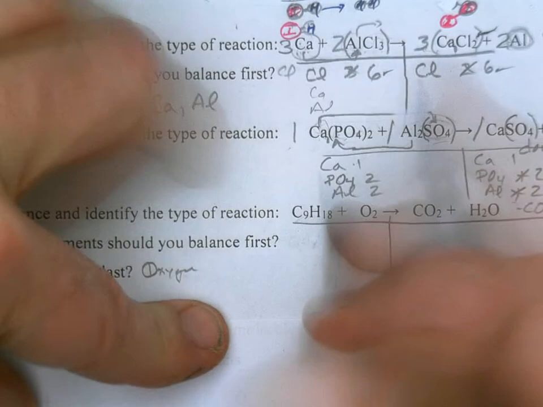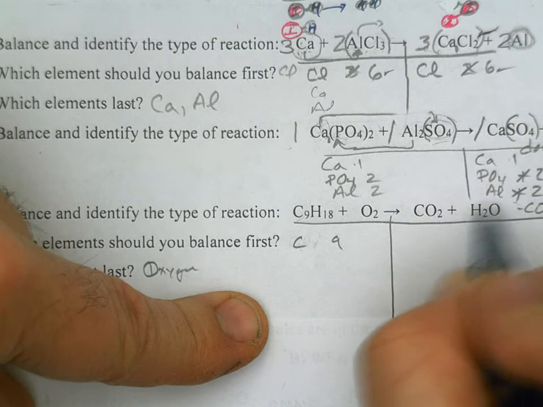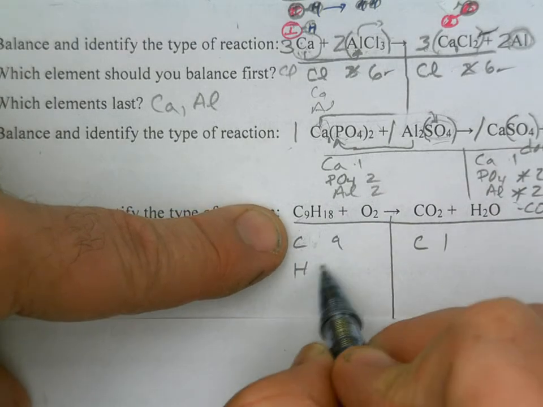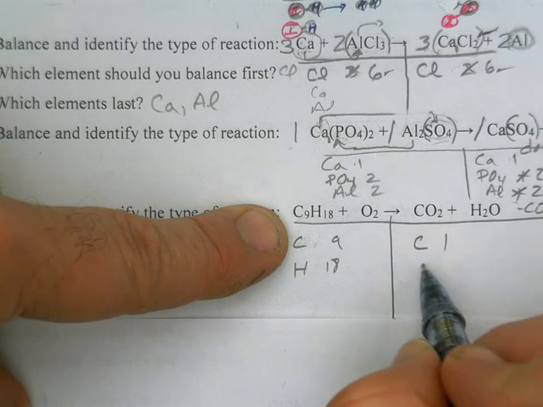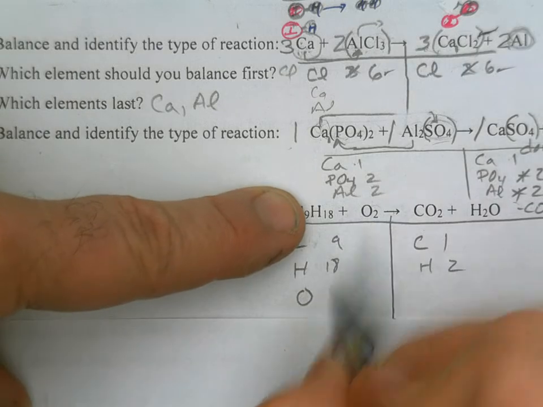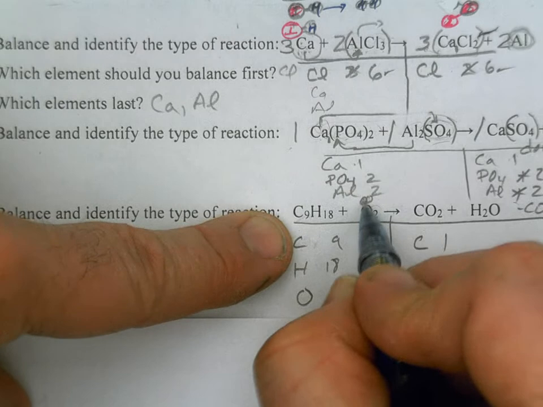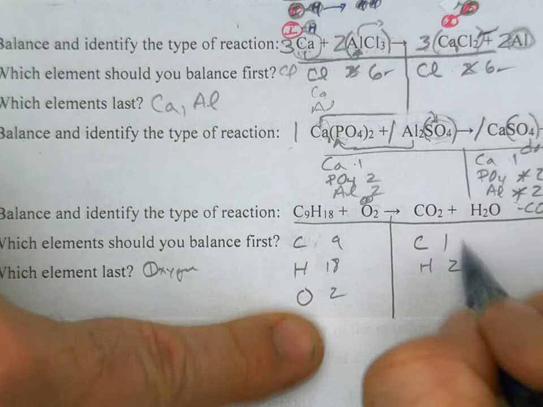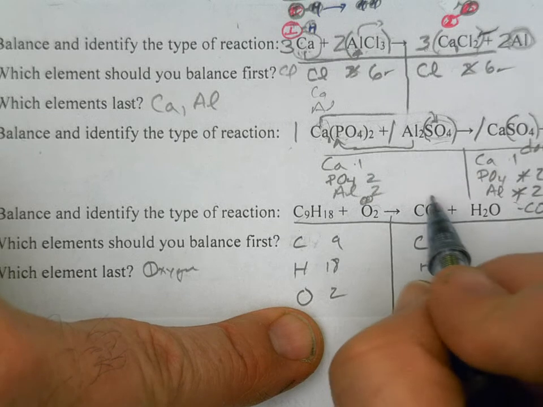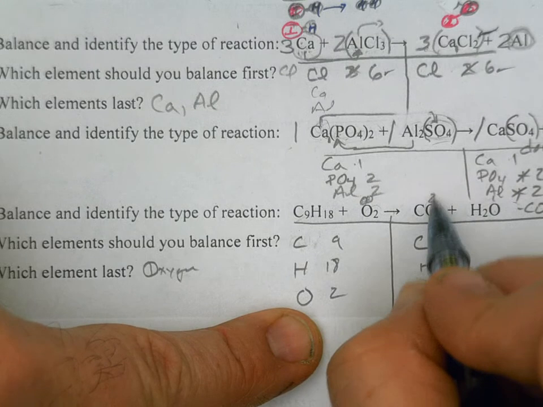Carbons, we've got 9 of them in the reactants. In the products, carbons, we just have 1. There's no carbon hiding over there, so just 1 carbon. Hydrogens, looks like we've got 18 of them in the reactants. In the products, only 2, so we'll balance that in a little bit. Oxygens, over here in the reactants, we have 2 atoms. Now, if you're having trouble with that, that is 1 molecule of oxygen, if you need a visual. And then on this side, now be careful, we've got 2 oxygens in this 1 molecule of CO2. So we've got 2. But then we have 1 oxygen also in the 1 molecule of water. So 1, 2, 3 oxygens.